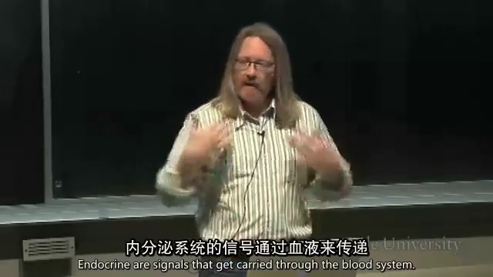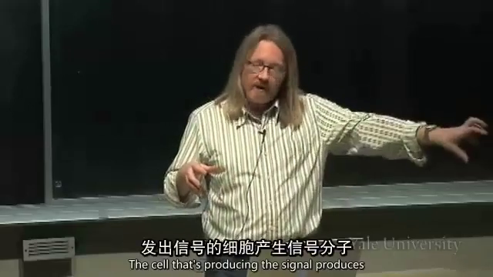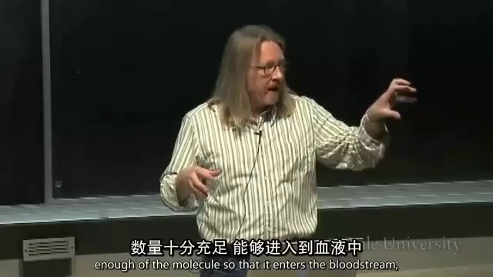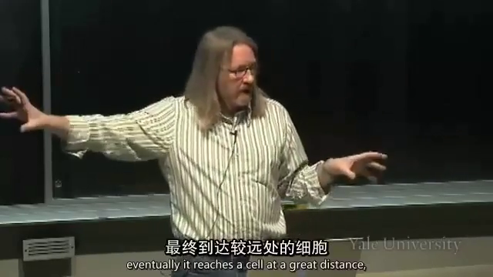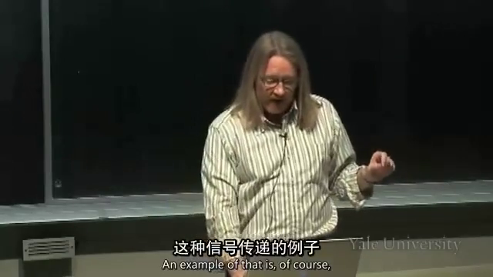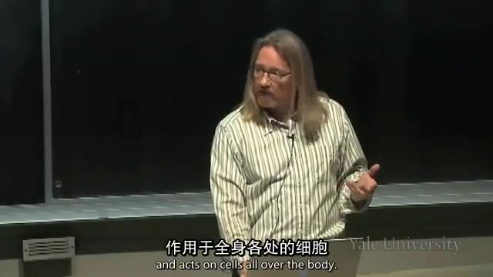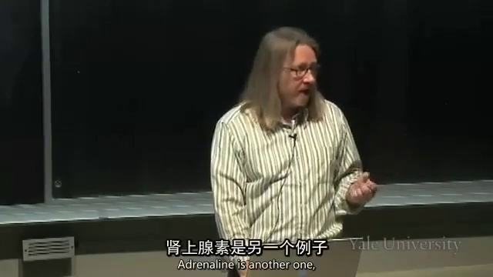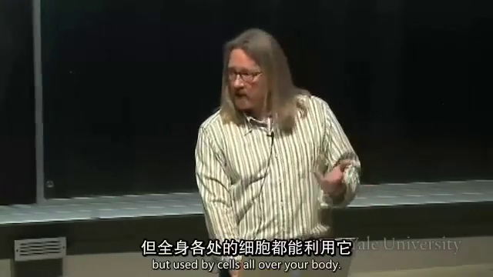Endocrine are signals that get carried through the blood system. So the cell that's producing the signal produces enough of the molecule so that it enters the bloodstream, it circulates throughout your body, eventually it reaches a cell at a great distance, which has a receptor for that ligand, and the signal gets received. And an example of that is, of course, insulin, which is produced by cells of the pancreas and acts on cells all over the body. Adrenaline is another one, produced by cells in your adrenal gland, but used by cells all over your body. Okay.